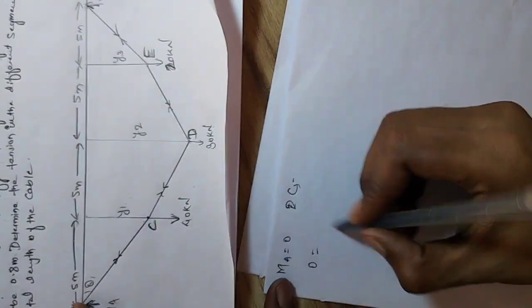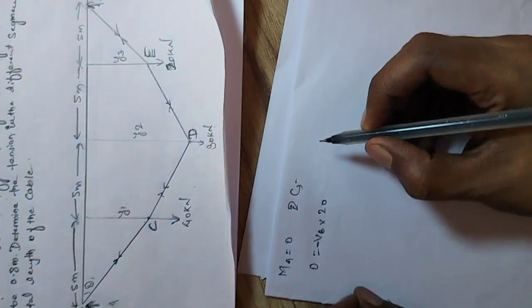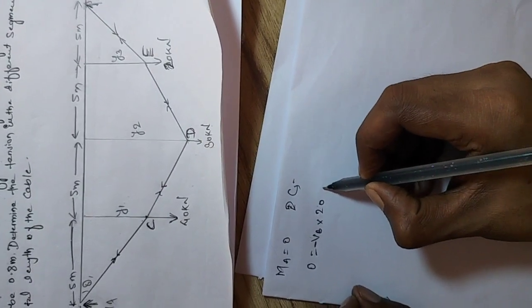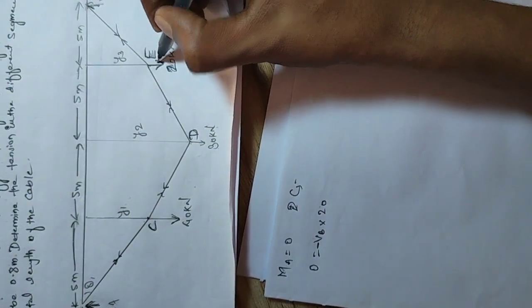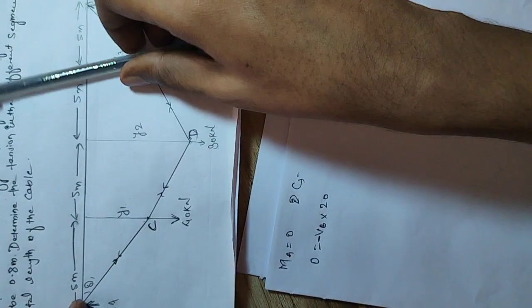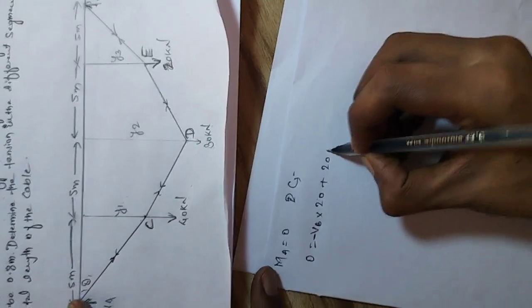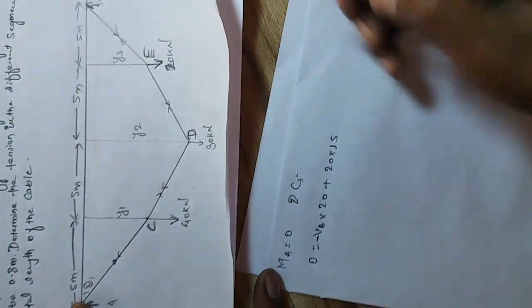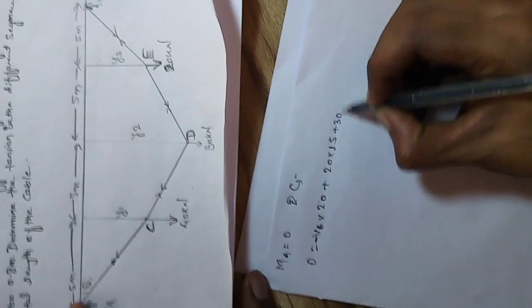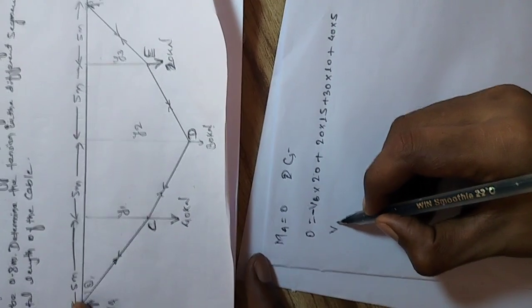So 0 equals minus VB into 20, as anticlockwise is negative, and this 20 kilonewton is clockwise, acting downward at 15 meter from point A, so plus 20 into 15. Similarly plus 30 into 10, and plus 40 into 5.